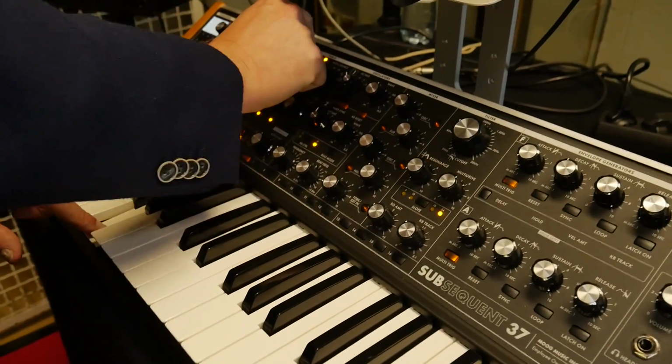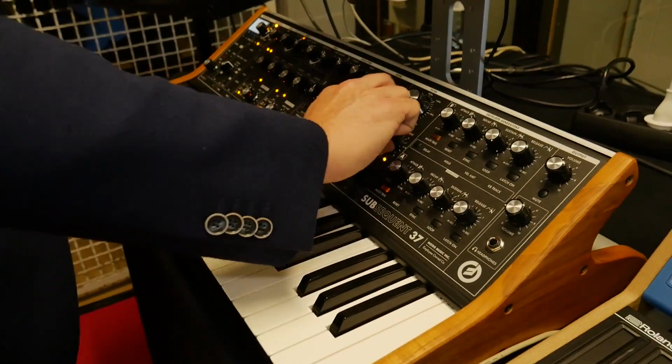Plenty down there. Yeah, so you basically have all of those functions, and I did that just from a default patch. So it works with any Omnisphere patch. It'll create all those routings.